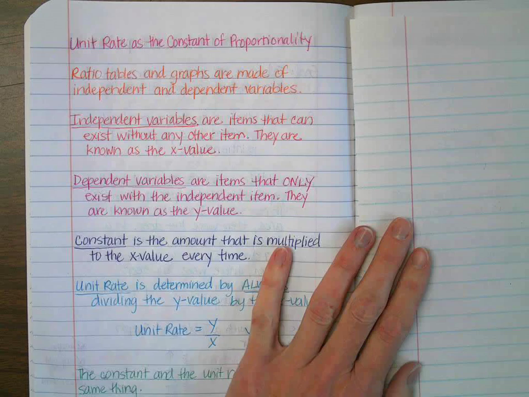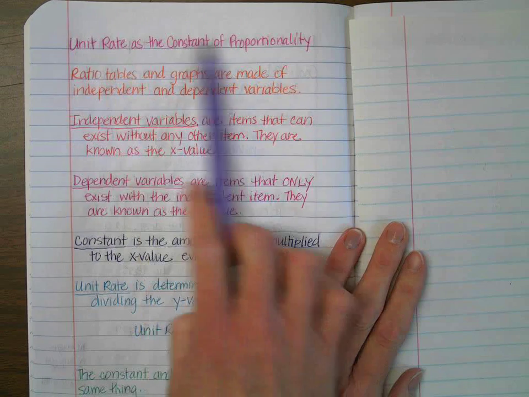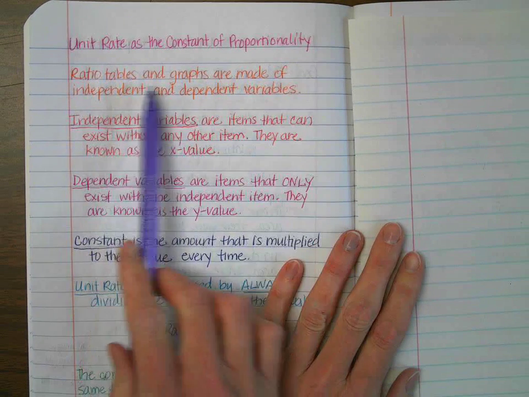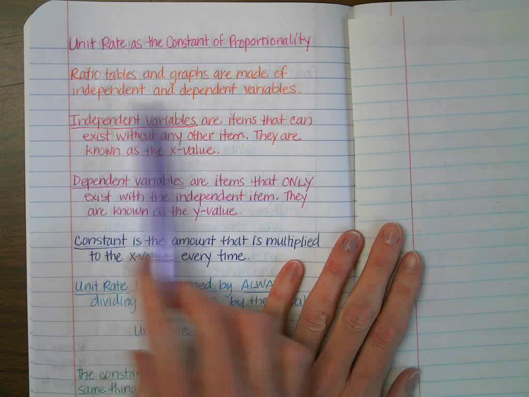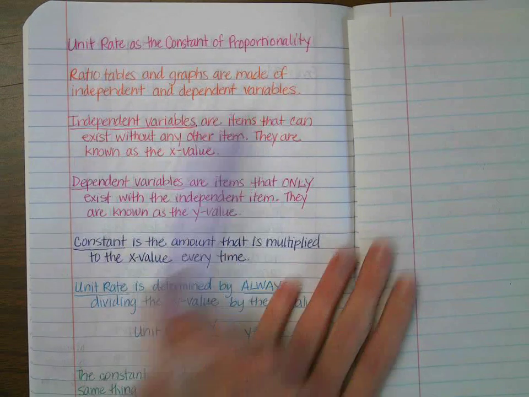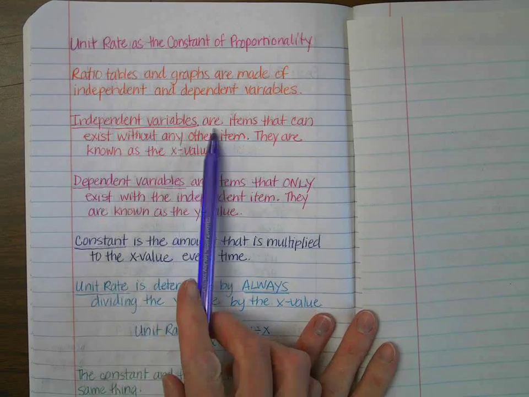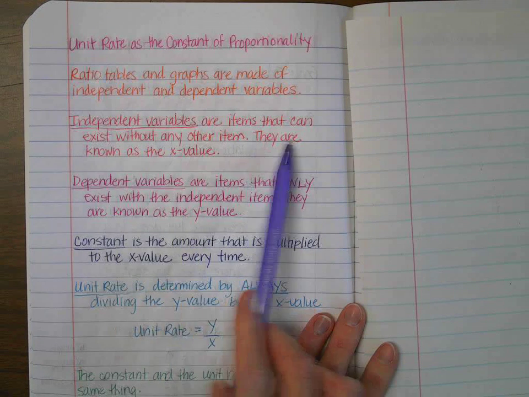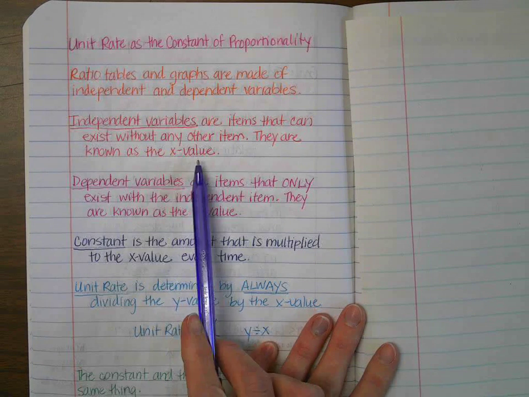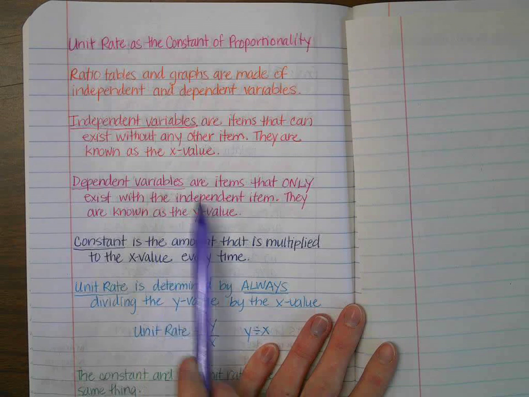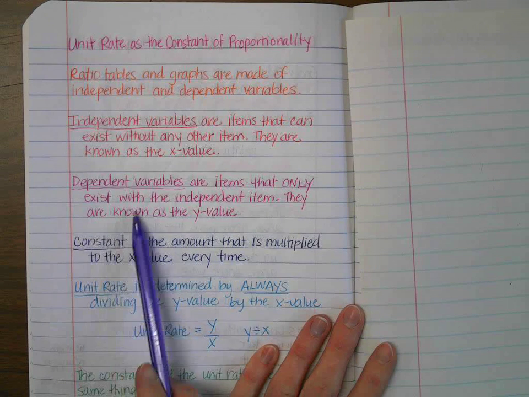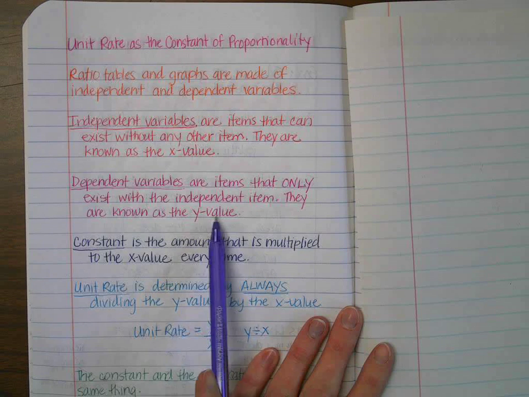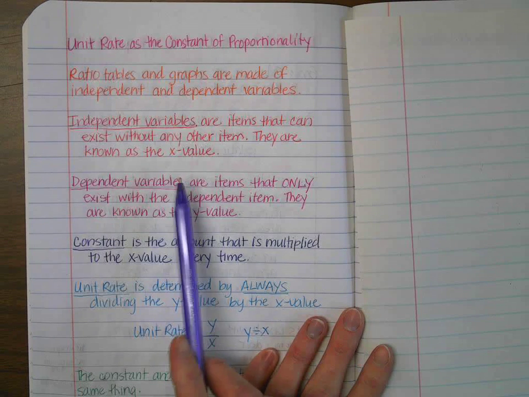All right, so what we learned from that little experiment is, put your title on the next page if you're going to a next page like me, please. Ratio tables and graphs are made of independent and dependent variables. Independent variables are items that can exist without any other item. They are known as the X value. Dependent variables are items that only exist with the independent item. They are known as the Y value.